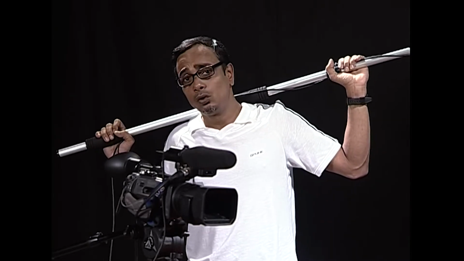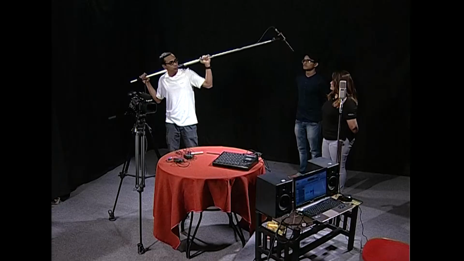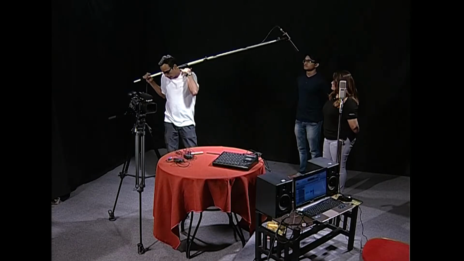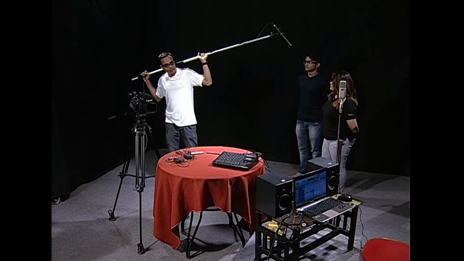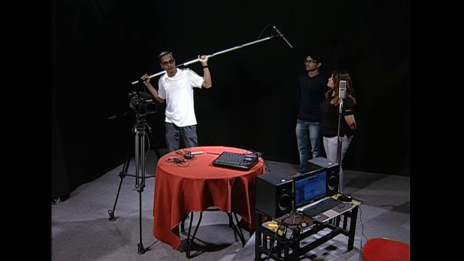The second thing to note is that when you are trying to tilt the position of the boom, it might provide a friction with your collar which will generate some noise. So it's a good idea, when you are tilting or panning, to lift it up a little bit, pan, and then again keep it on the shoulder very gently.